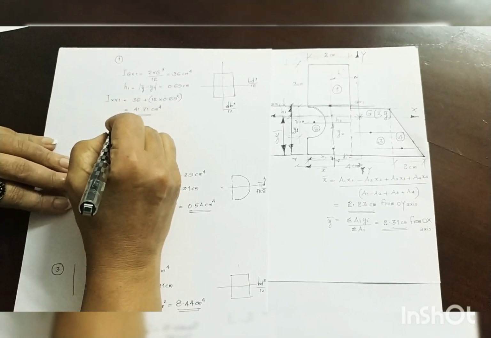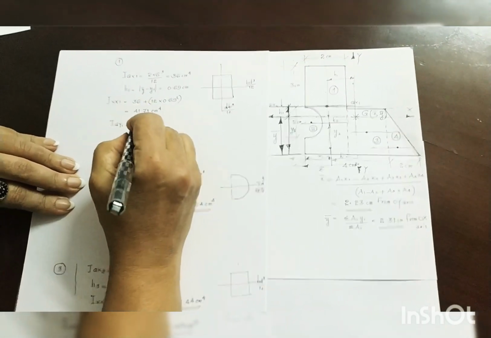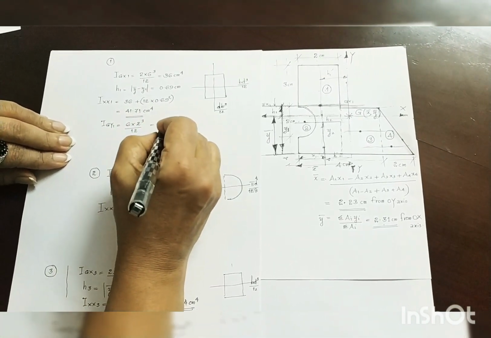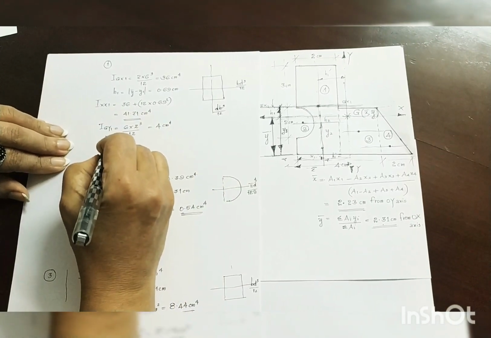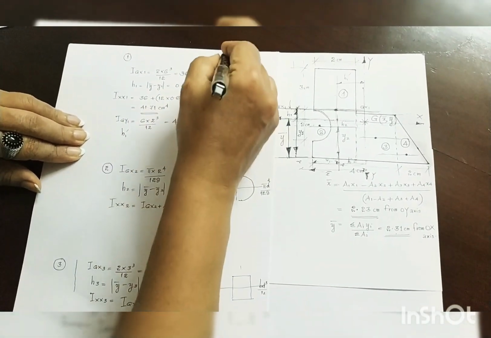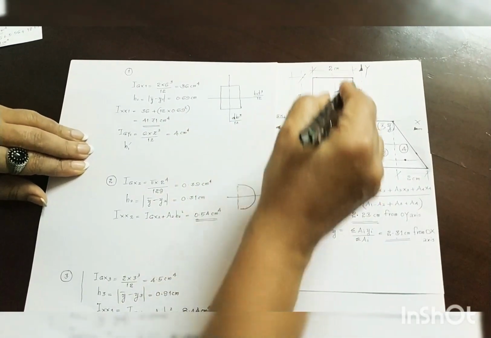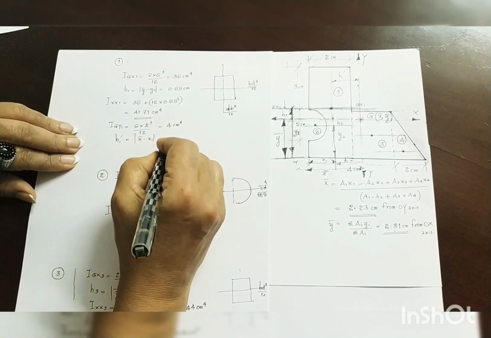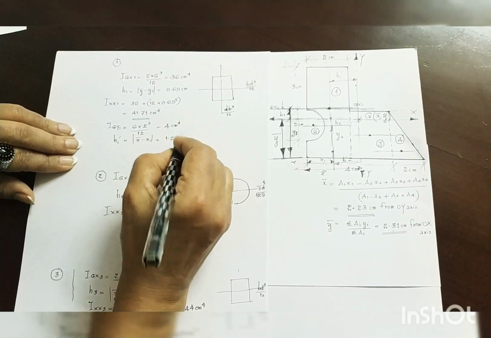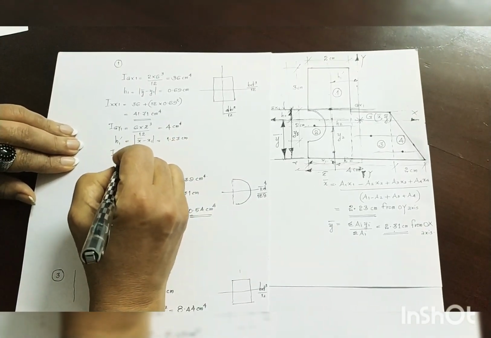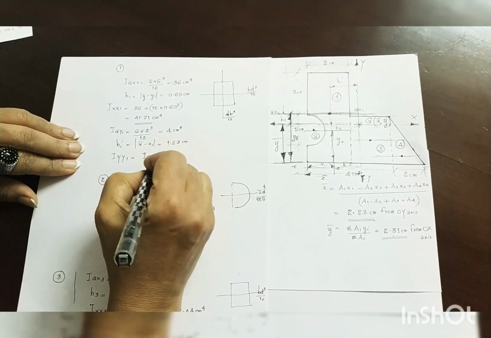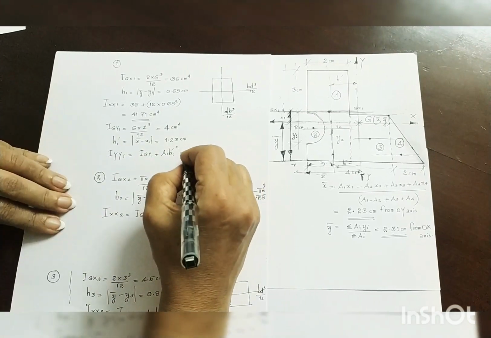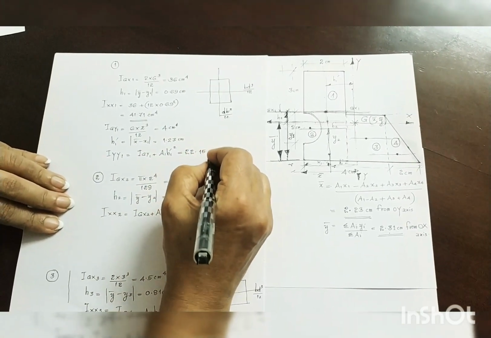So Igy1 is equal to dB cube by 12, or 6 into 2 cube by 12 is equal to 4 centimeter raised to 4, and h1 dash, the distance between its own centroidal axis and the common centroidal axis, is absolute value of x bar minus x1 is equal to 1.23 centimeter, which gives you Iyy1 is equal to Igy1 plus A1 into h1 dash square, applying the parallel axis theorem, and get it as 22.15 centimeters raised to 4.